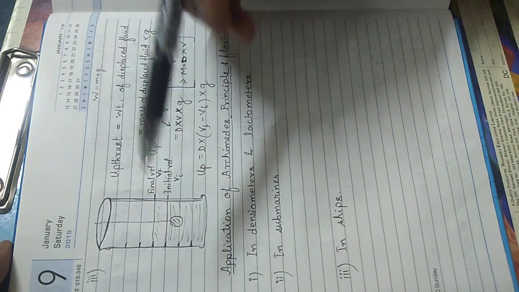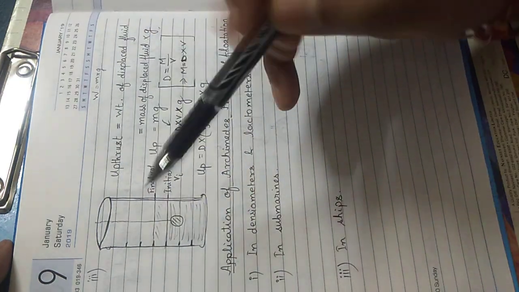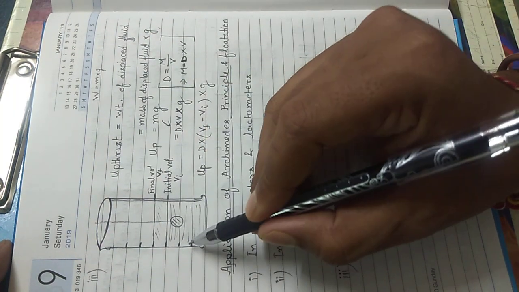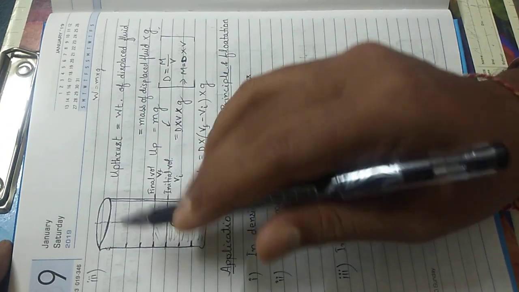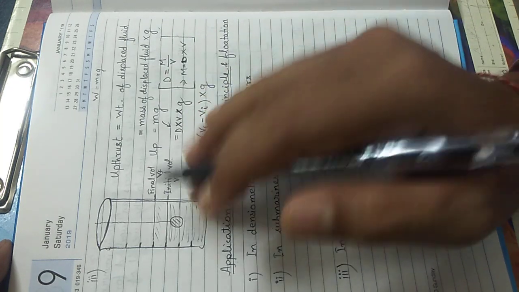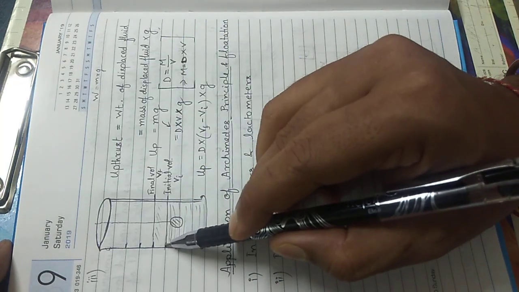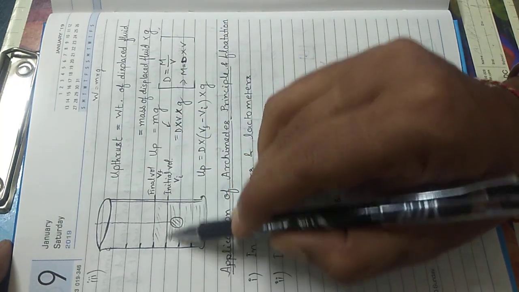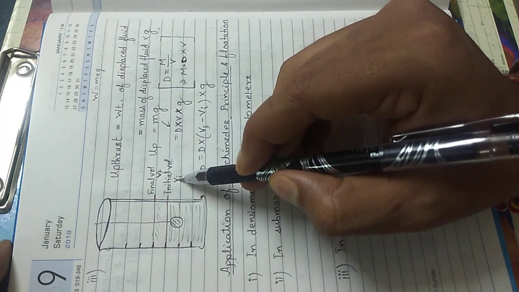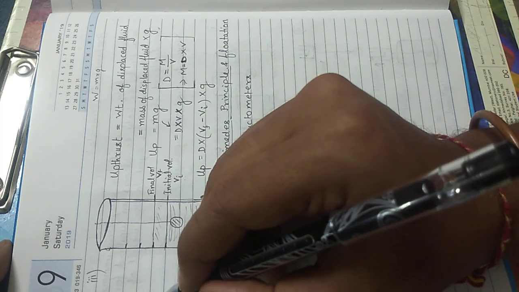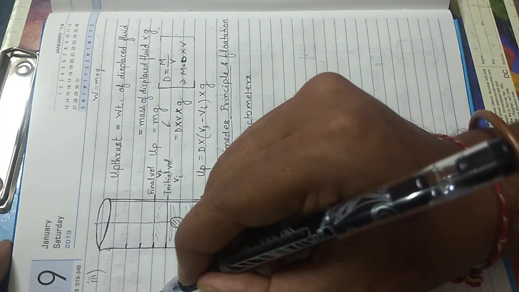you can say there's a measuring cylinder, and measuring cylinders are graduated. Graduated means they will have markings here. So first I'll tell you what we are doing here, then I will tell you how to calculate it. Suppose we take the water up to this level. So this will be the initial volume, VI. Let's say the initial volume was 20 ml.